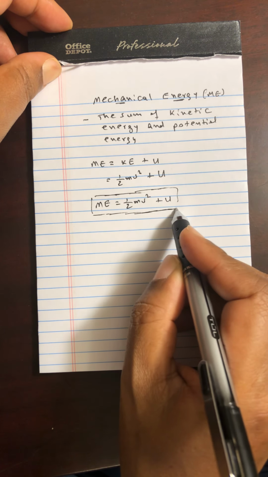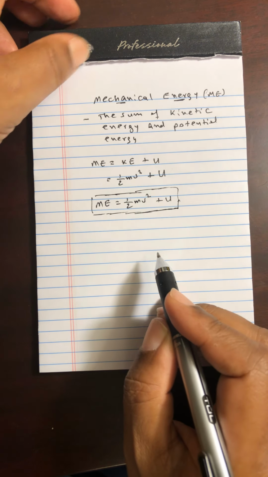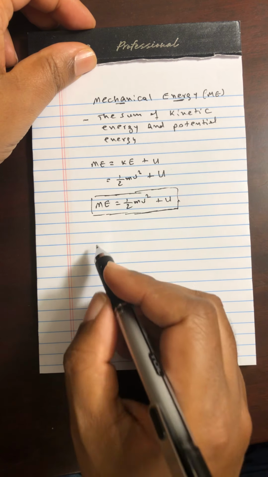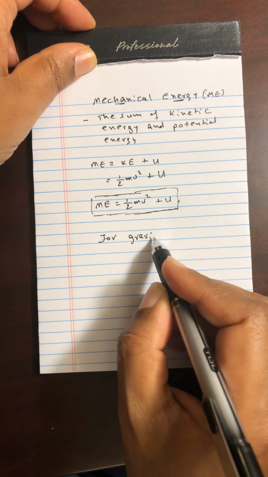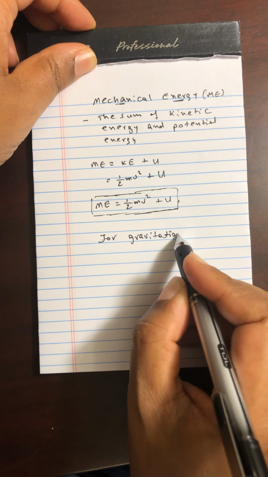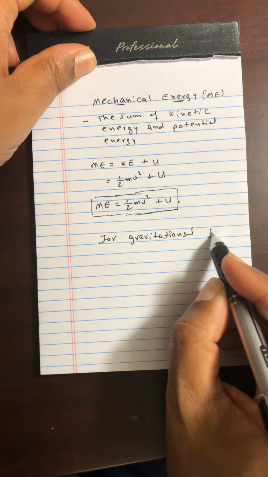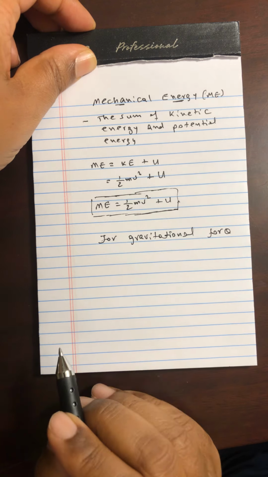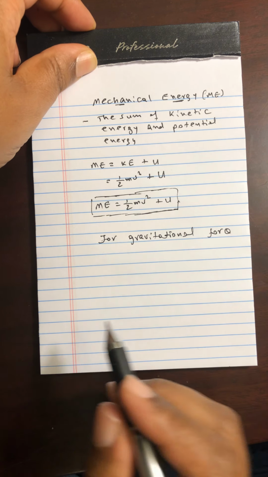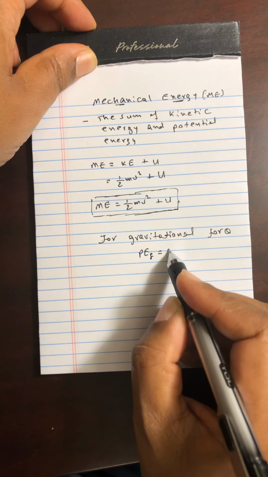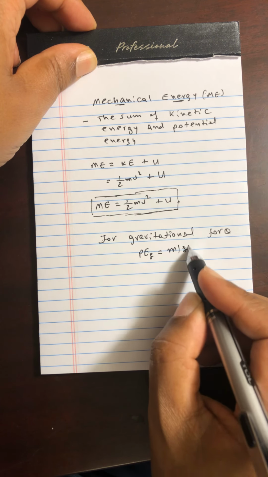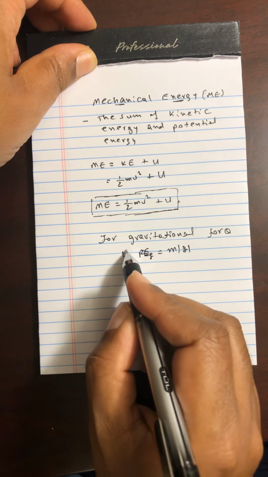Now let's write the expression for mechanical energy for gravitational force. For gravitational force, we've seen that the gravitational potential energy with respect to y equals 0 is given by the formula mgy.